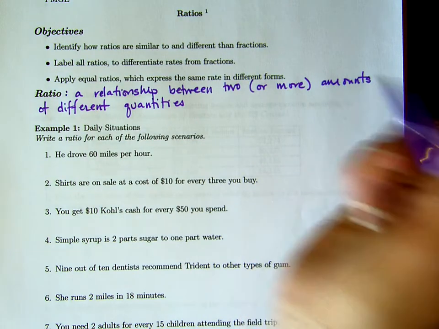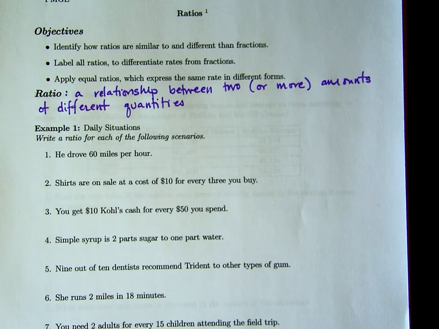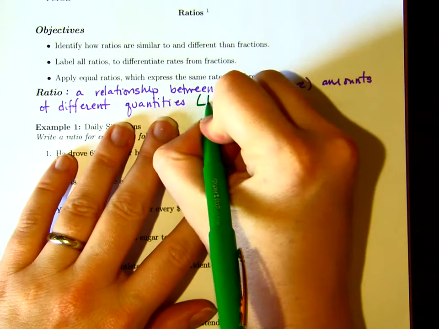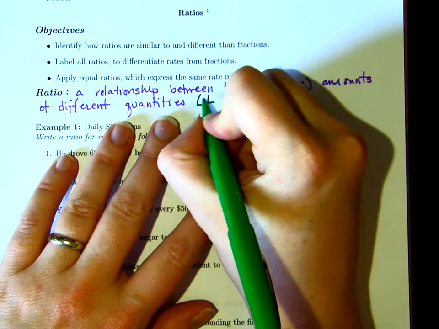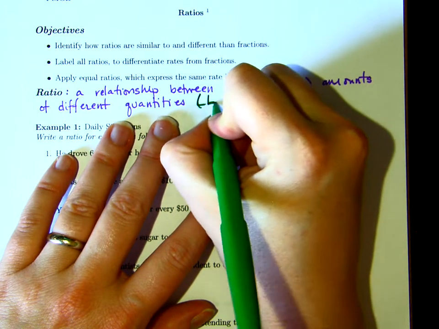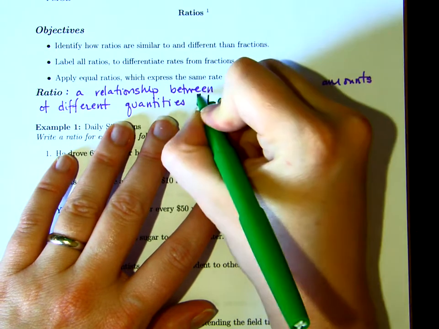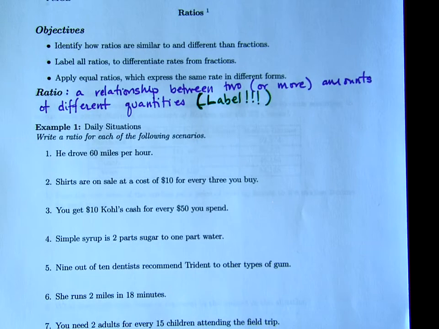So let's take a peek. And I also wanted to mention this: label it. Label everything. That's going to be the key here. So let's talk about these daily situations. Write a ratio for each of the following scenarios.